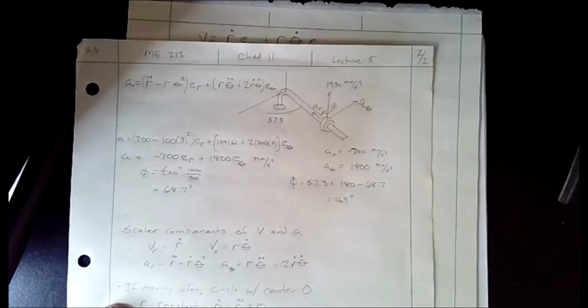Okay, so let's look at another problem that's similar. So here we have a similar problem in the sense that we're using polar coordinates.